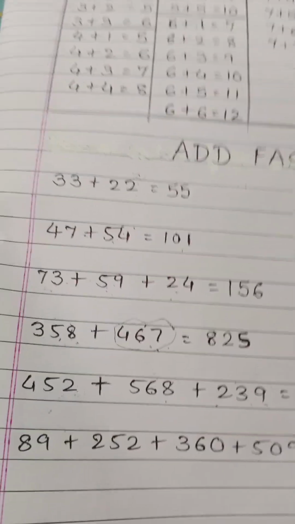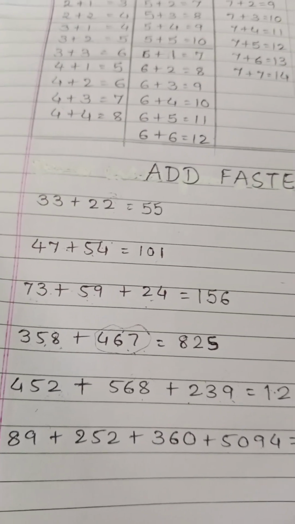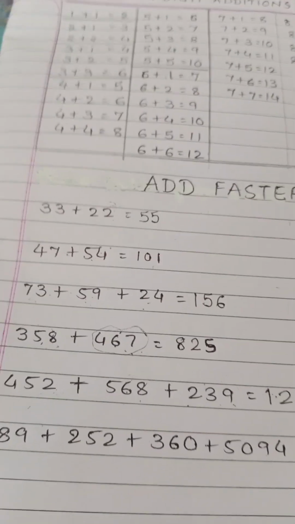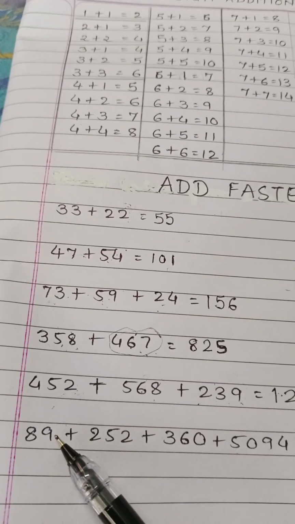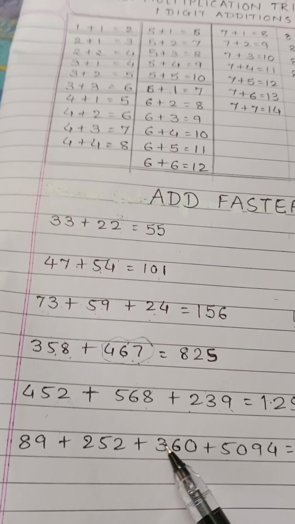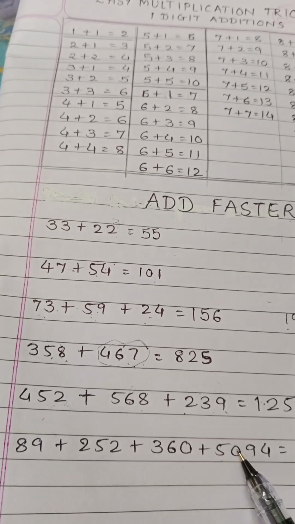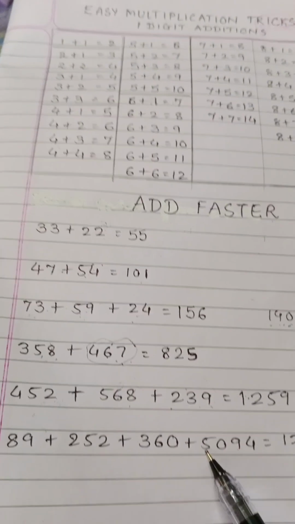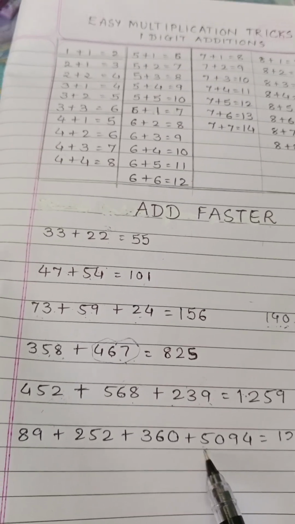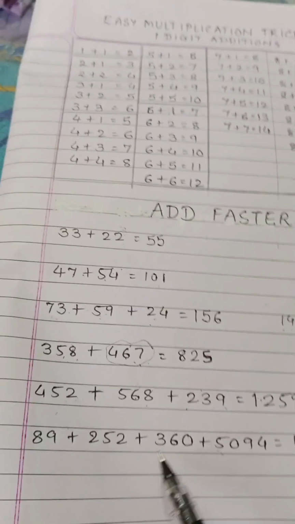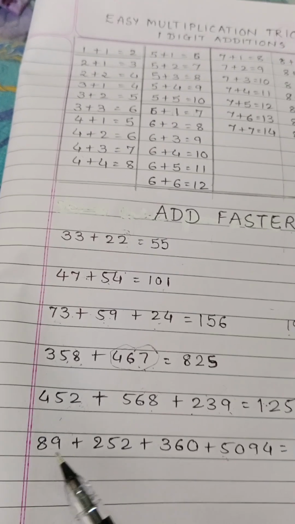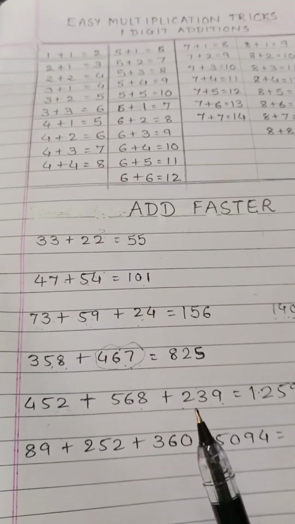But here you need to try and add it mentally. Do not write it down. See, this question, 89 plus 252 plus 360 plus 5094. Now see here, this one has 5000 in it, this has 300 in it, this has 200 in it. Okay, and this is a 2-digit number. How will we add this whole thing?